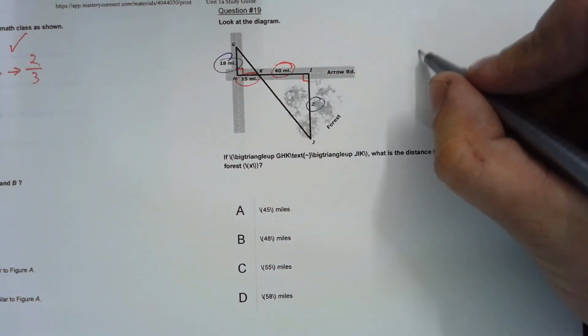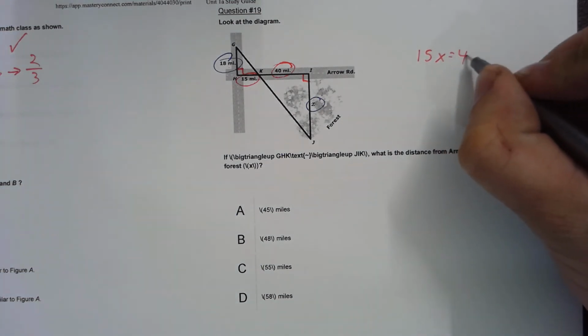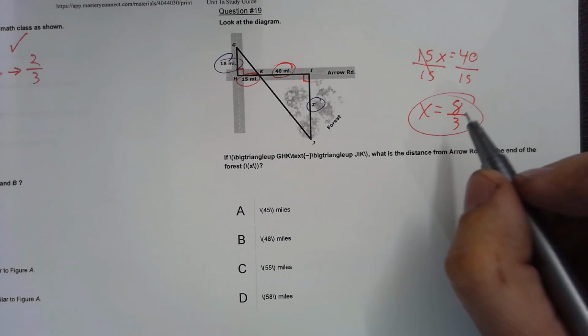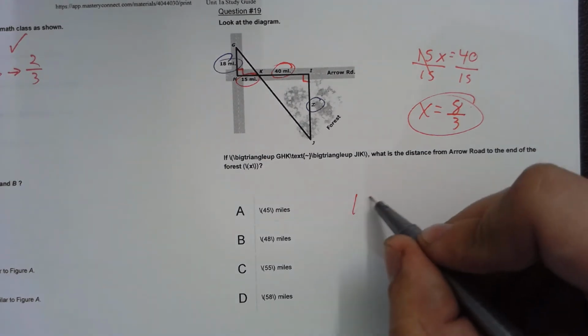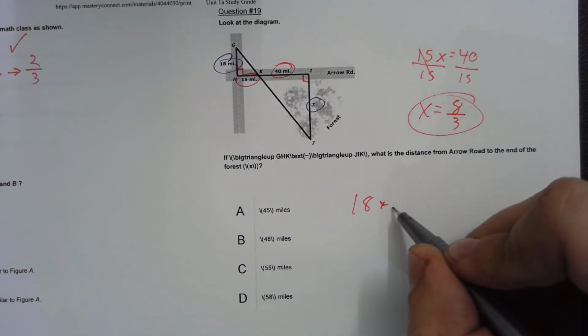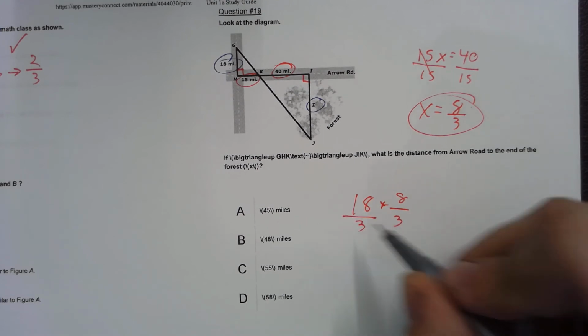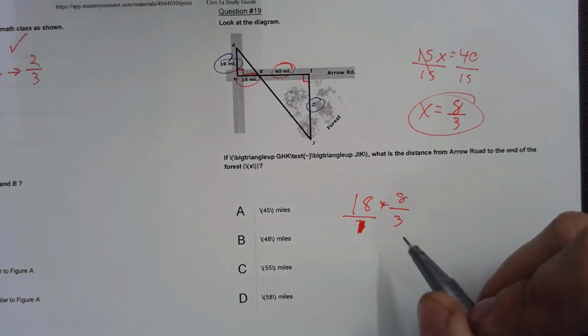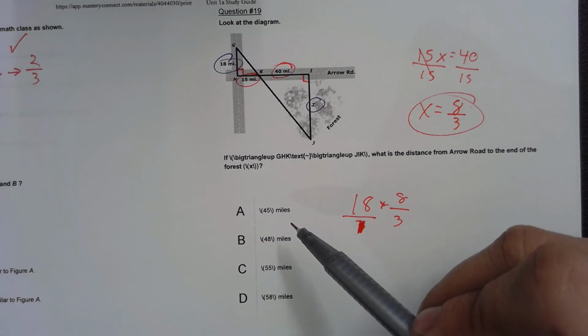So we have 15 times something equals 40. Well, if I divide both sides by 15, I get x equals, I can simplify that. Both of those are divisible by 5, so I get 3 down here and 8 up here. So 8/3. So that is my scale factor, 8/3. So when I look over here, I've got 18, and I'm going to multiply that by 8/3 so that way I can go ahead and figure out what this new length is going to be.